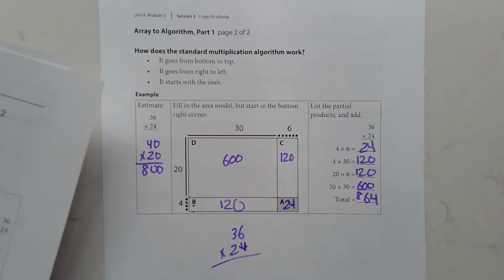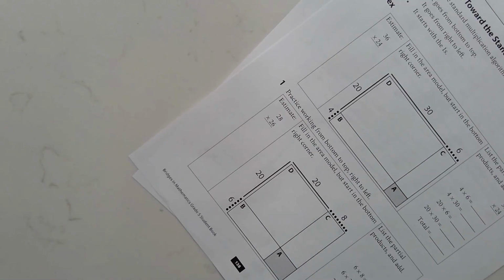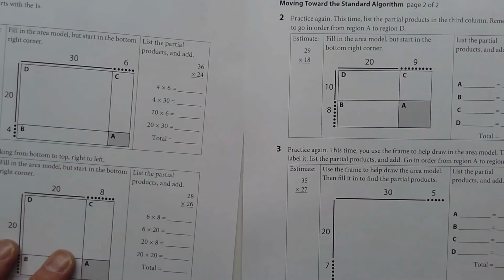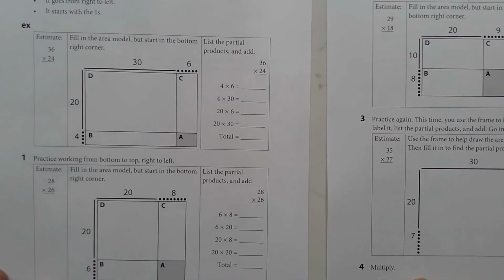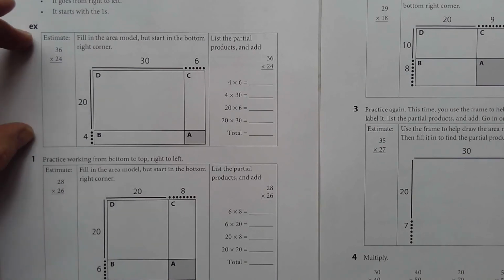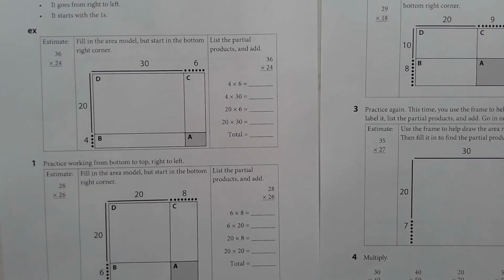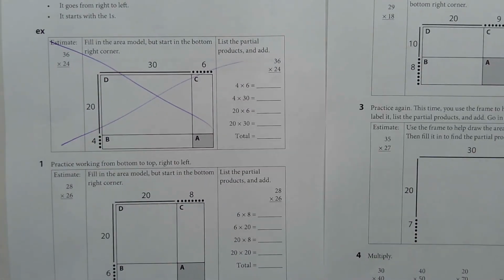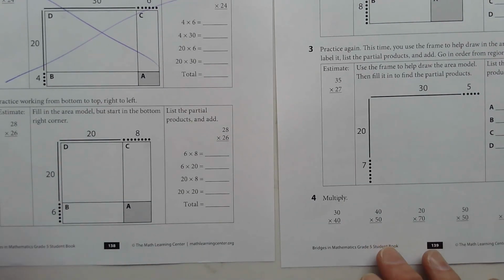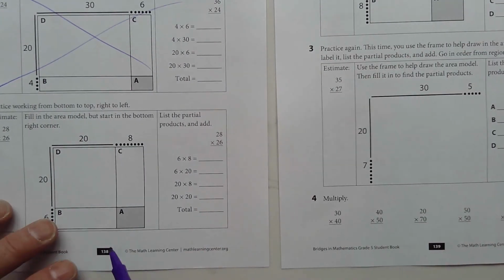And for today's assignment, you notice we're going kind of backwards in the Bridges book, but that's just the way it is, kiddos. 2 pages of very similar items. Here's the example. Just did that one together, so you don't have to do that one. If you want to, go ahead. Extra practice never hurts. Then you got question 1, question 2, and question 3 in the Bridges book.